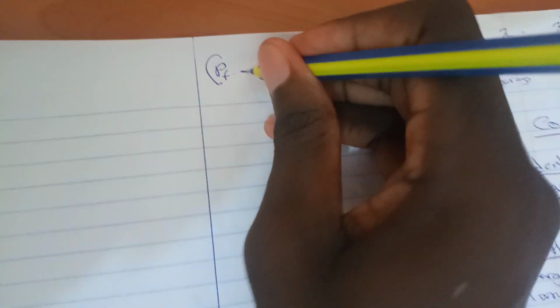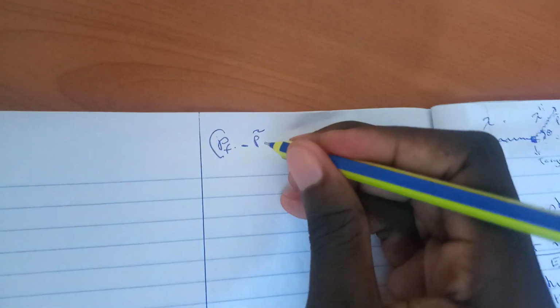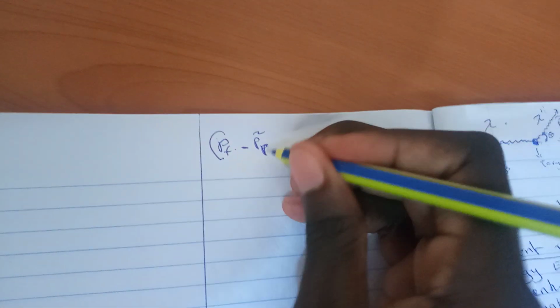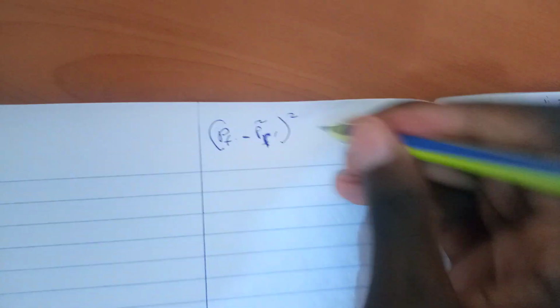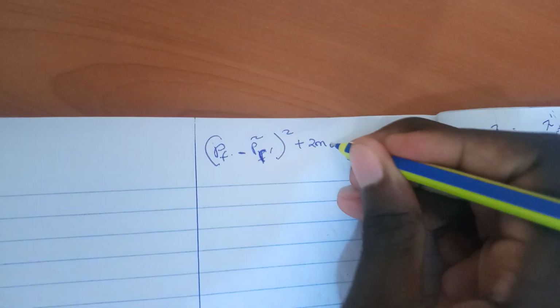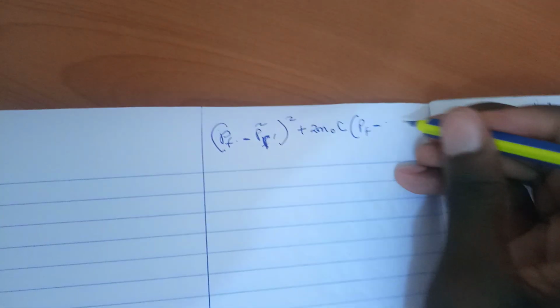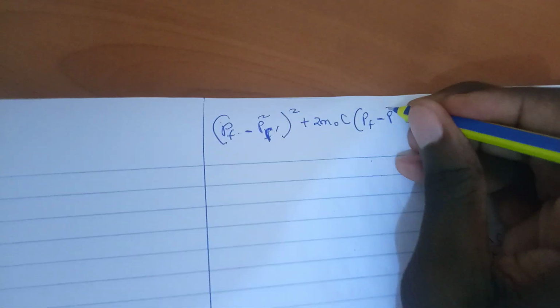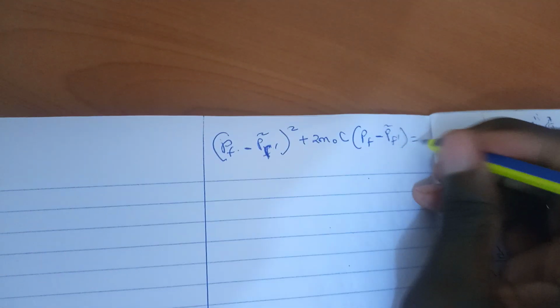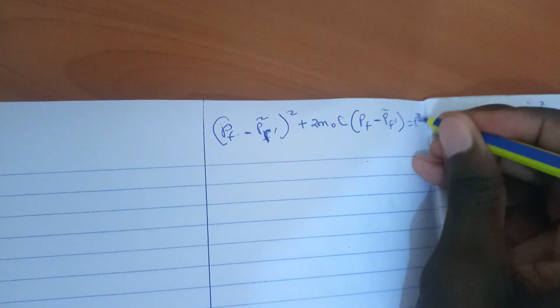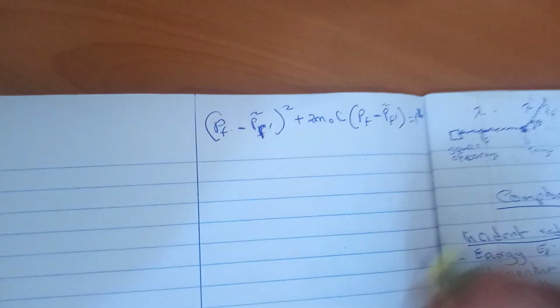So we will have (PF minus PF prime) squared, plus 2m naught c into (PF minus PF prime), which should give us P squared. Oh, I'm writing S instead of squared, sorry. So we have P squared.